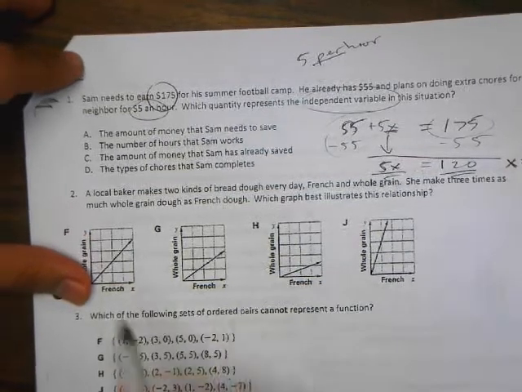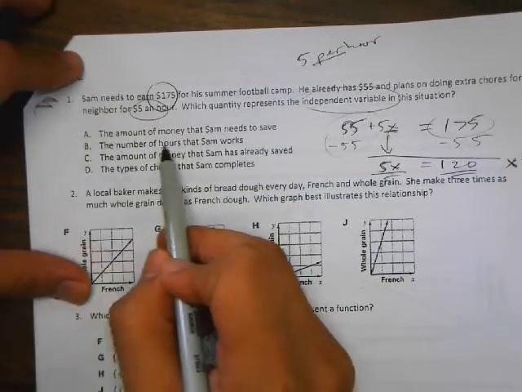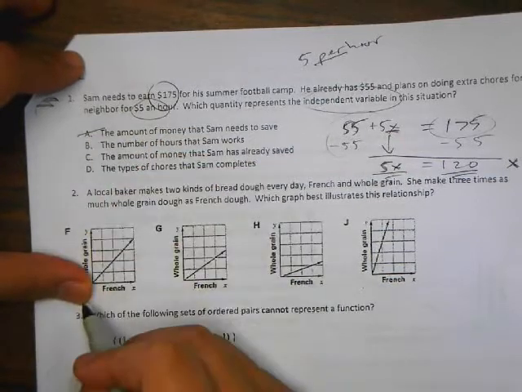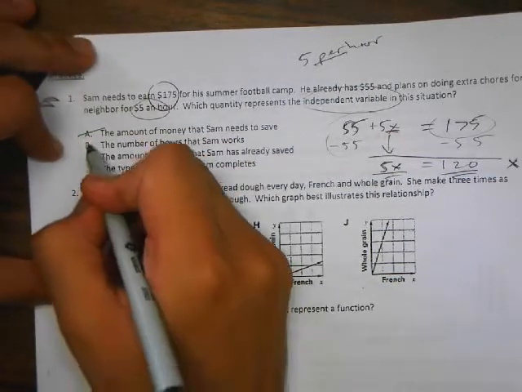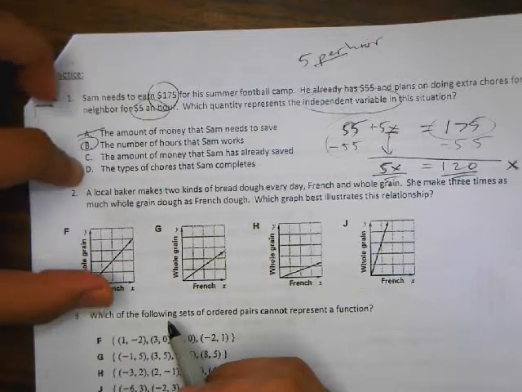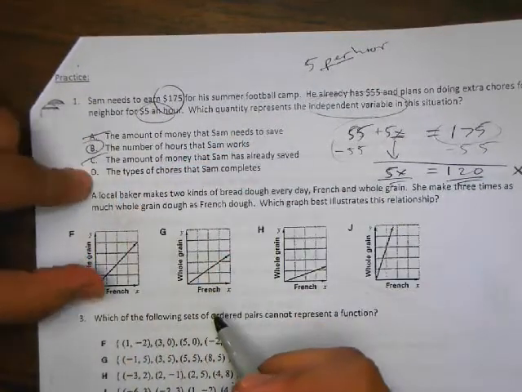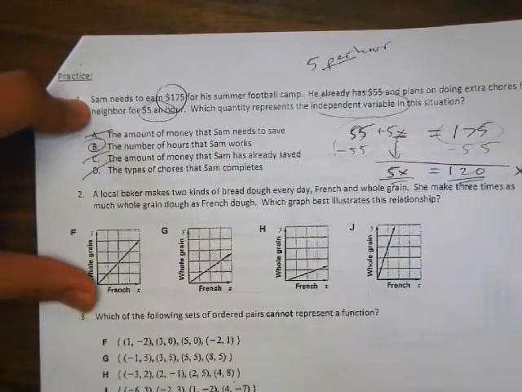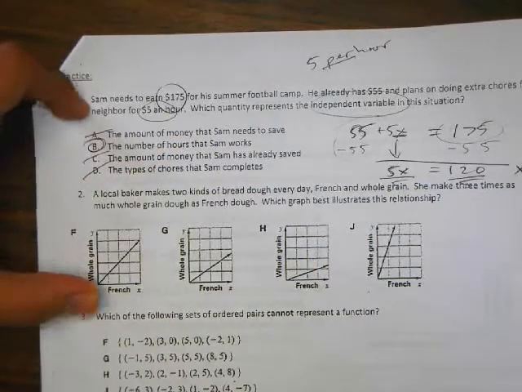So A says that the amount of money, so no, that's not correct. The number of hours, that's correct. The amount of money, again, not correct. And the type of chores, not correct. The answer would be B. Alright, moving on, number 2.